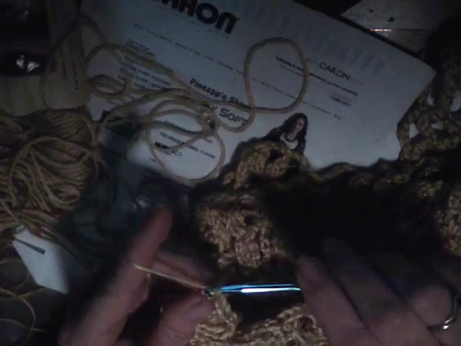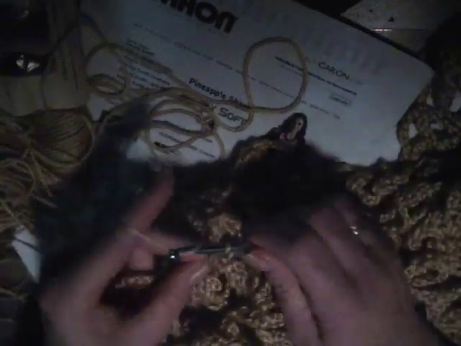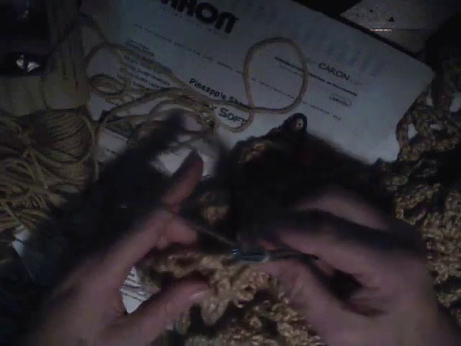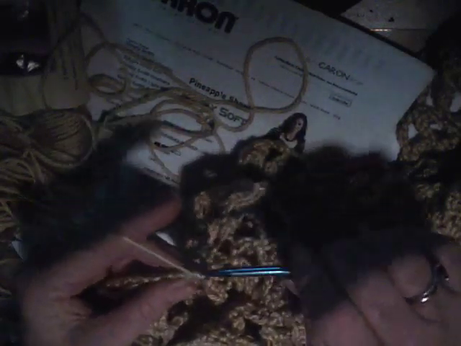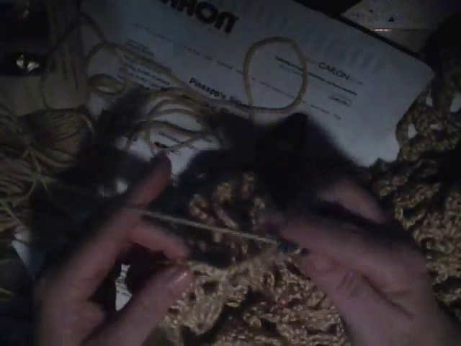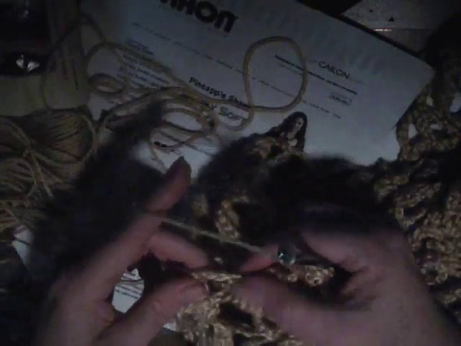Chain 6, skipping the next chain 6 space, do a single crochet in the second chain 6 space, chain 6, single crochet in the next chain 6 space, chain 6, and once again single crochet in the chain 6 space, chain 6, skip the next space and work another triple cluster shell increase in that chain 3 space.